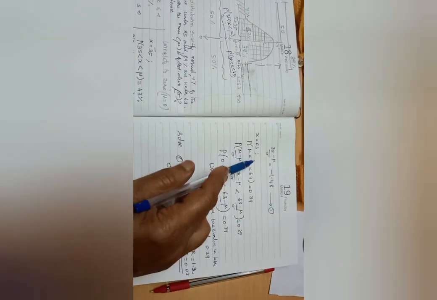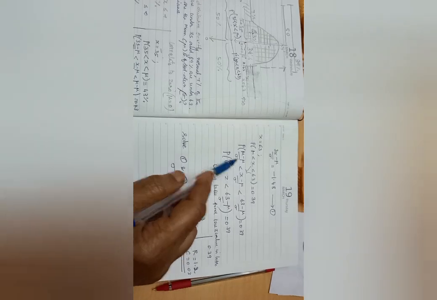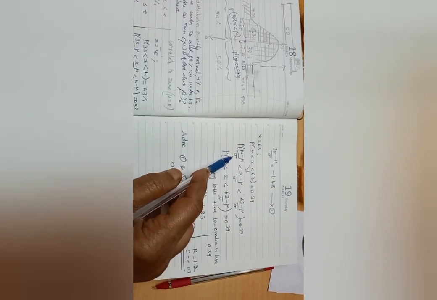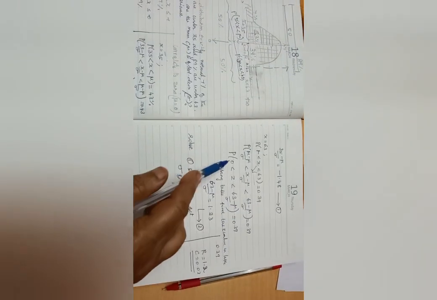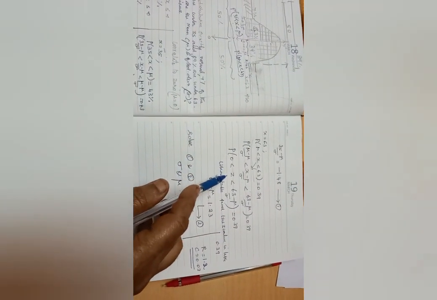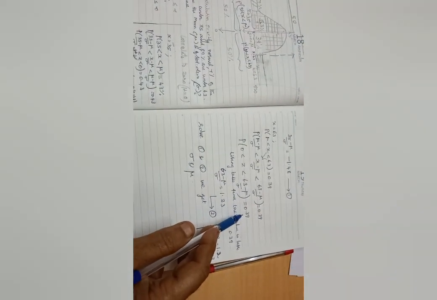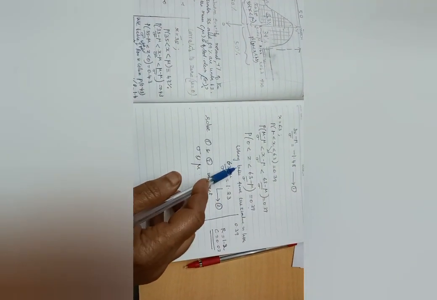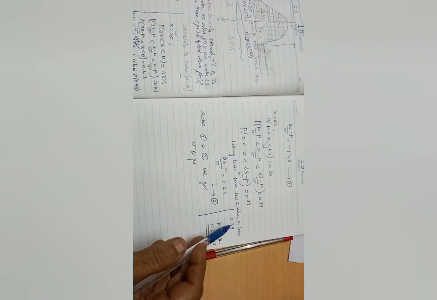So in order to convert this x to z, we are subtracting the mean and dividing by the standard deviation in all the items of the inequality. So we are getting P of 0 less than z less than 63 minus mu by sigma is equal to 0.39. Using the standard normal table, find the z value in the table.